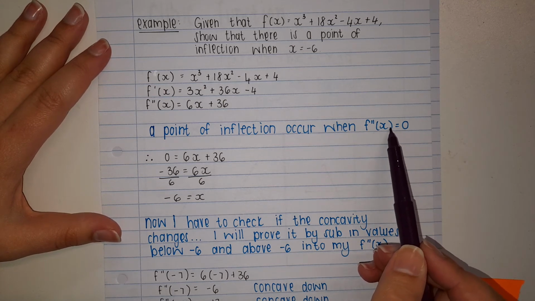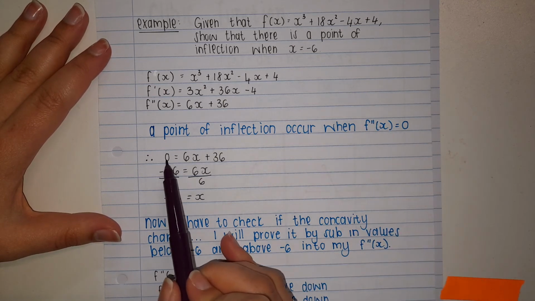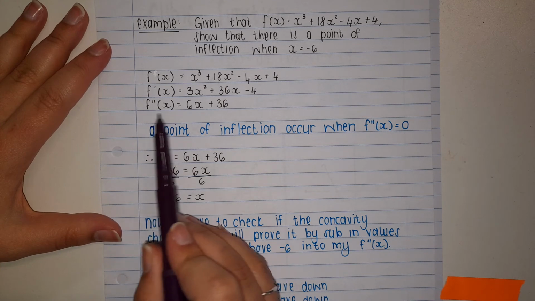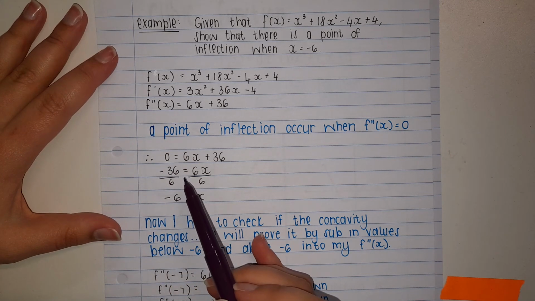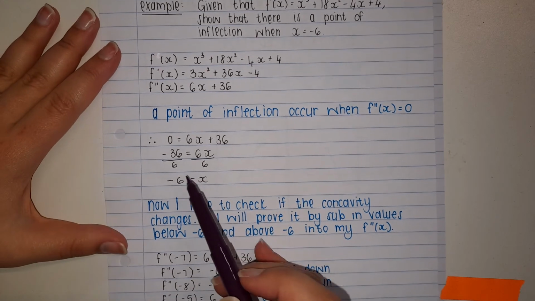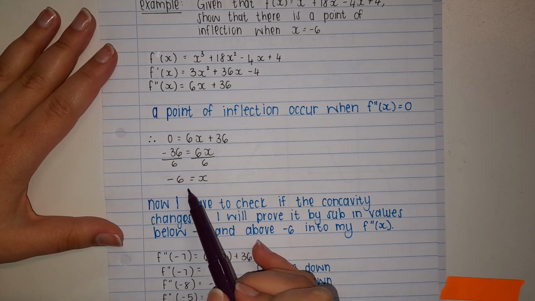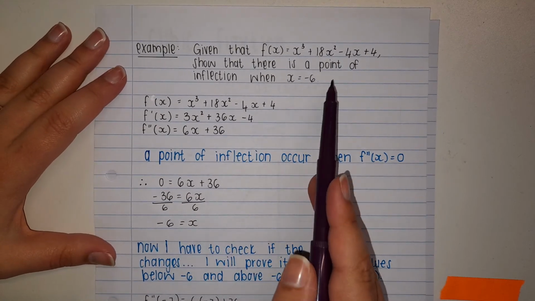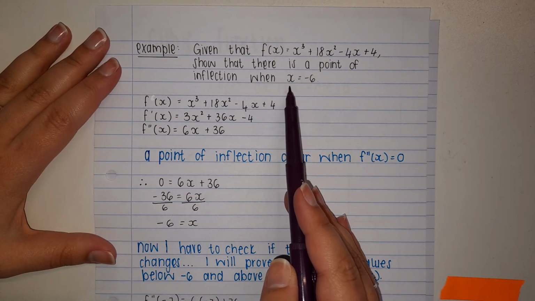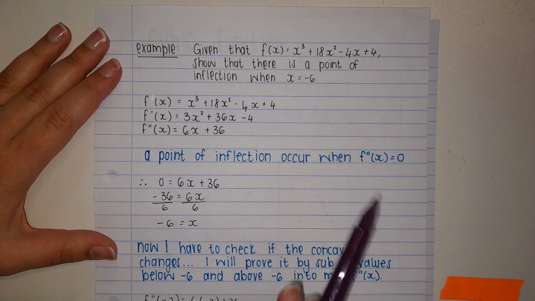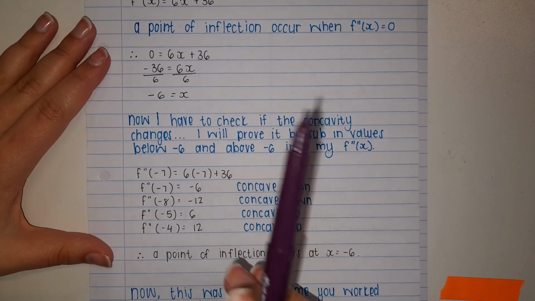Now, my point of inflection occurs when my second derivative is equal to 0. So I set my second derivative equal to 0, like you can see, and then I need to solve for x. When I solve, I find that x is equal to -6. So I just proved that we have a point of inflection when x is equal to -6. But now a little bit more information.